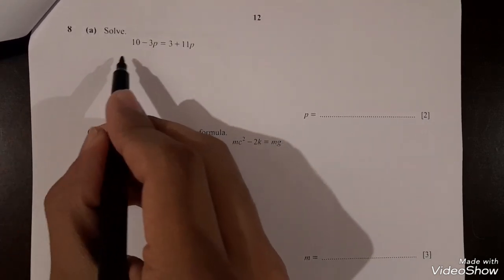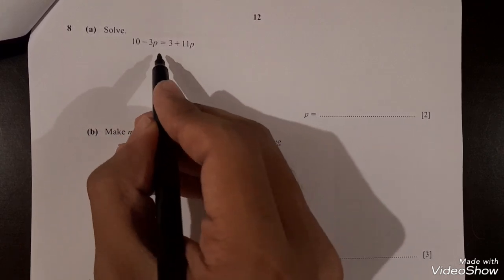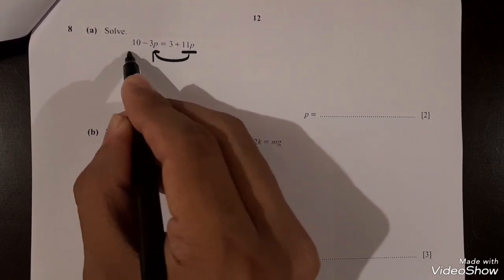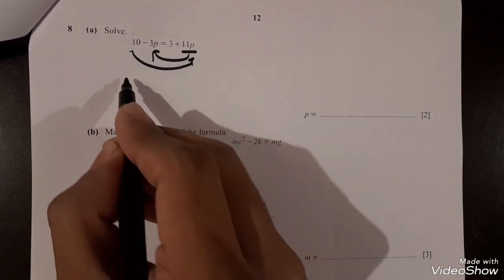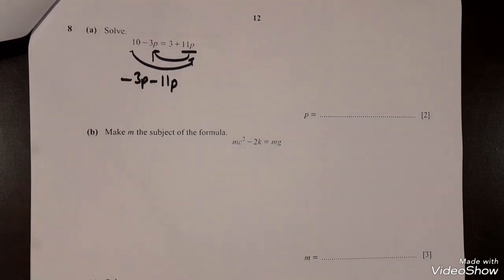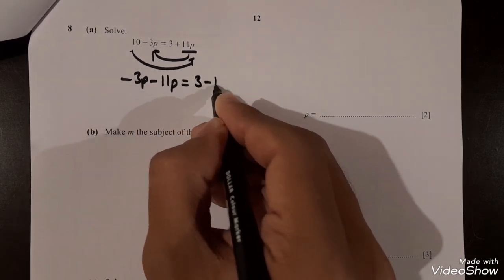Question 8a states, solve 10 minus 3p is equal to 3 plus 11p. First we will move 11p to the left side and 10 to the right side. So minus 3p minus 11p is equal to 3 minus 10.